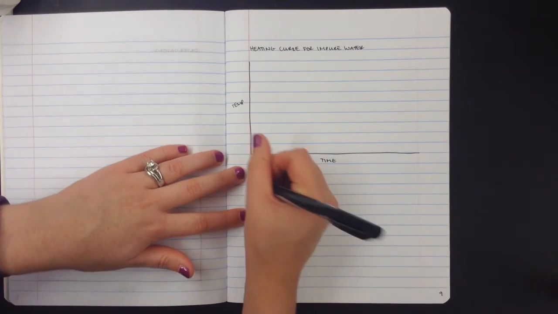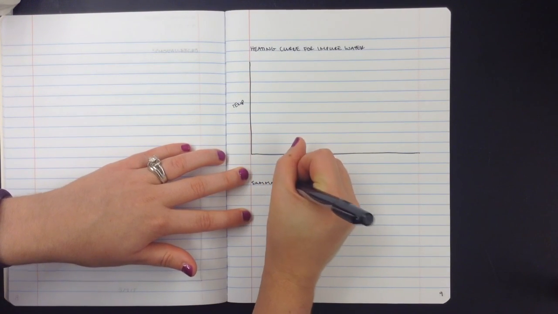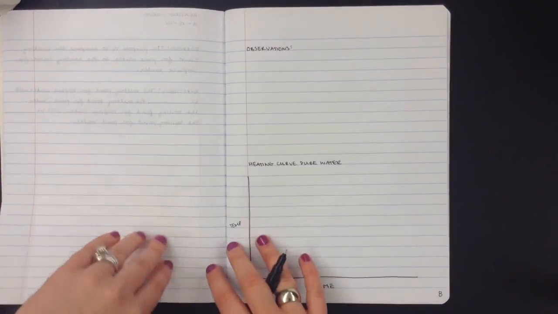And then after your graphs, because we don't have data tables, we don't have calculations, you're just going to note based on your graph the melting points and the boiling points. So then the only thing left will be your summary. So now your lab notebook is set up and you can go and complete the heating curve lab.